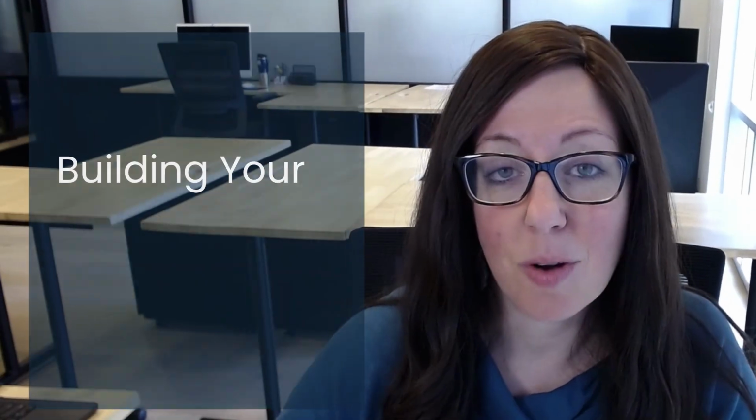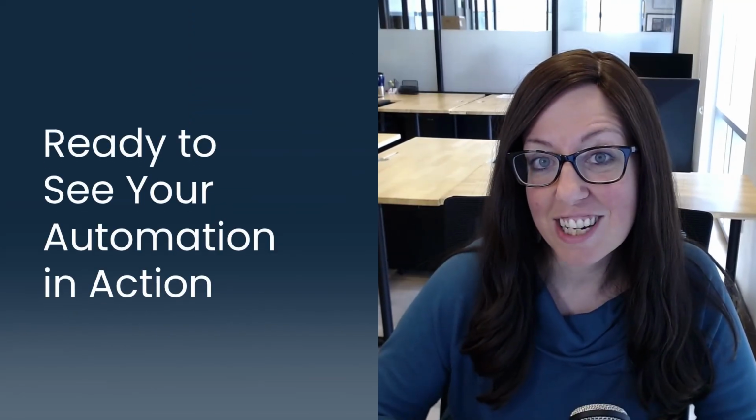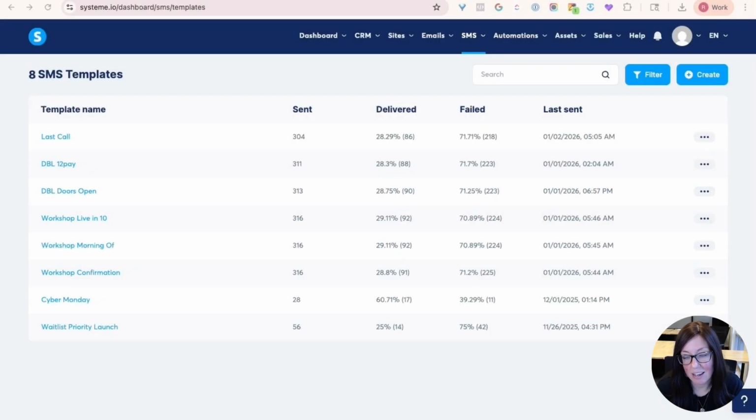That means reminders, updates, or those little make-them-smile kind of messages sent out automatically to your leads and clients. I'm going to walk you through building your first SMS workflow, simple, step by step, so you can finally have that set it and forget it feel in your business. Ready to see your automation in action? Let's do this. So the very first thing we need to do is create an SMS template.